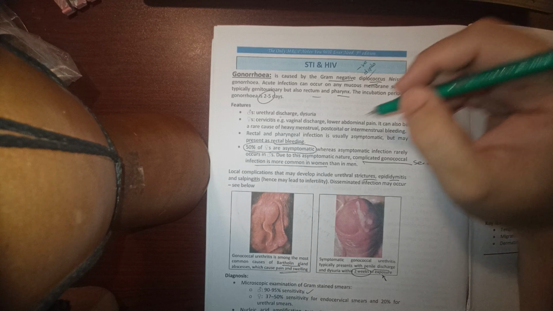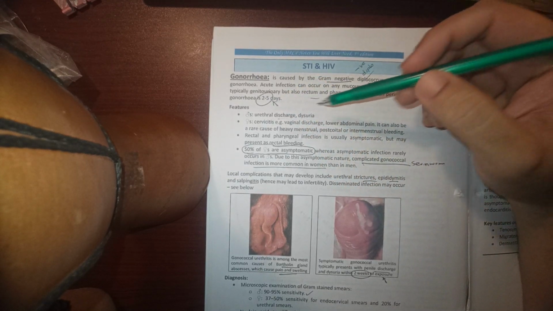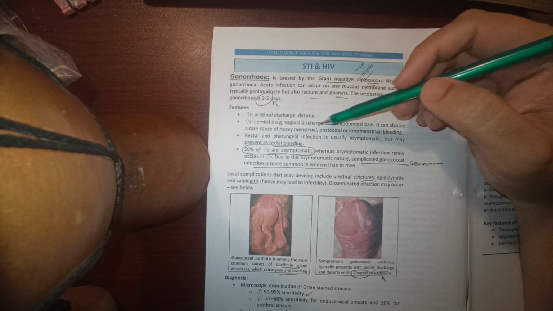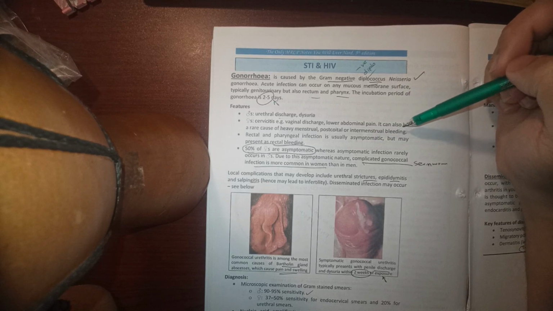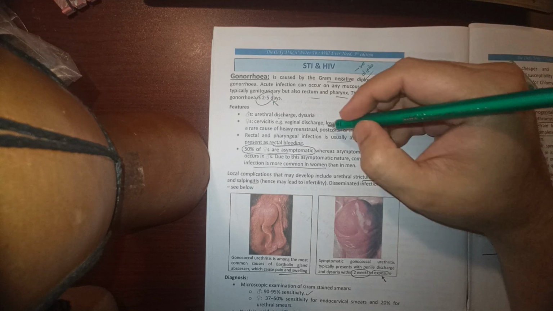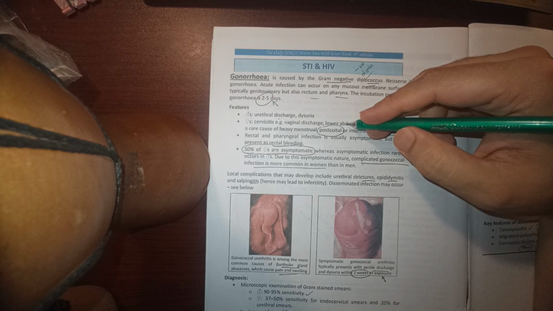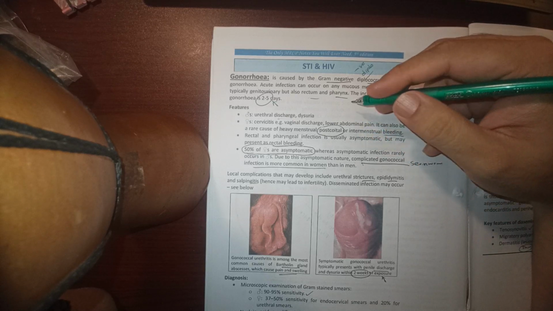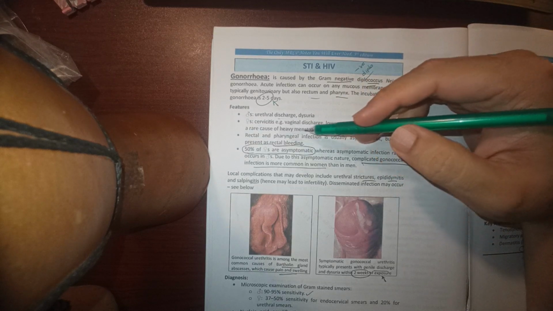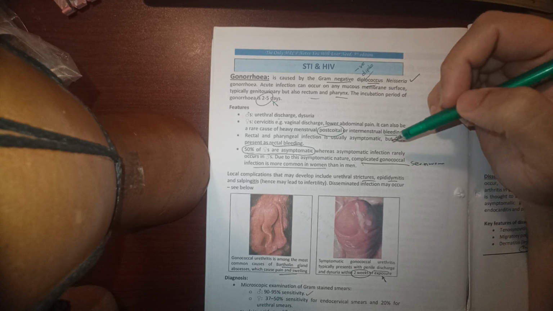The incubation period of gonorrhea is 2 to 5 days, so a very short incubation period. Typical symptoms would be urethral discharge and dysuria in males, and cervicitis, vaginal discharge and low abdominal pain in females. It can also be a rare cause of heavy menstrual period, postcoital or intermenstrual bleeding. Something which keeps coming up in questions: postcoital bleeding, vaginal discharge, abdominal pain, discharge from the urethra. Rectal and pharyngeal infection is usually asymptomatic, but may present as rectal bleeding.